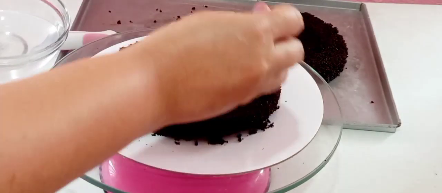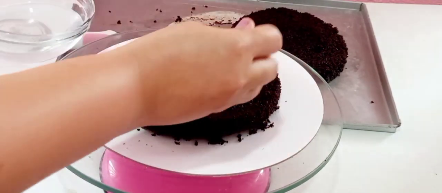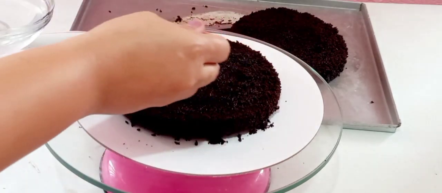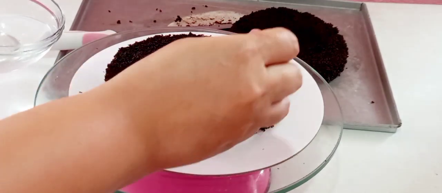Sprinkle now your cake with your sugar syrup. Sugar syrup is prepared by dissolving 3 tablespoons of sugar into 3/4 cup of boiling water.